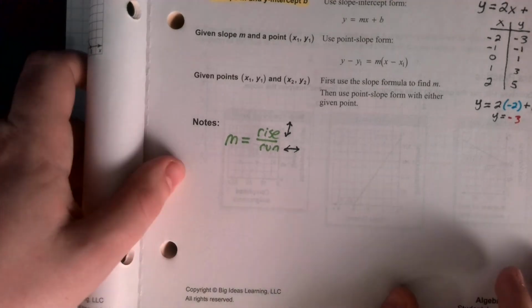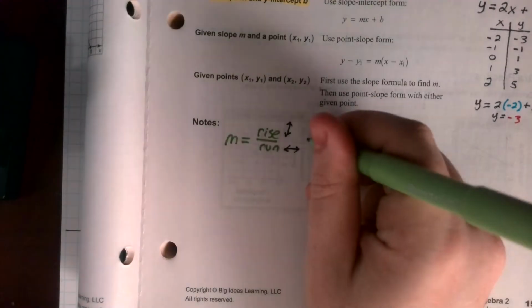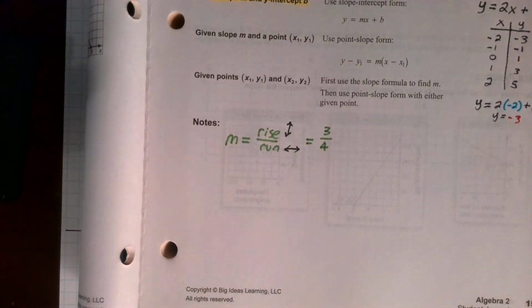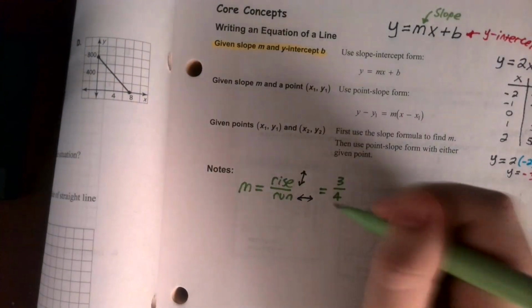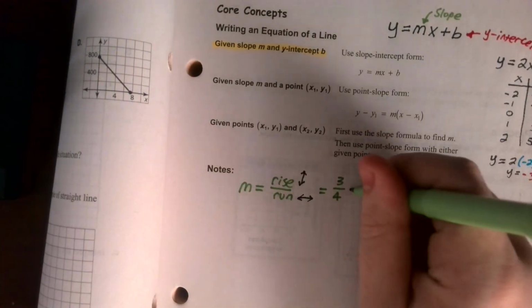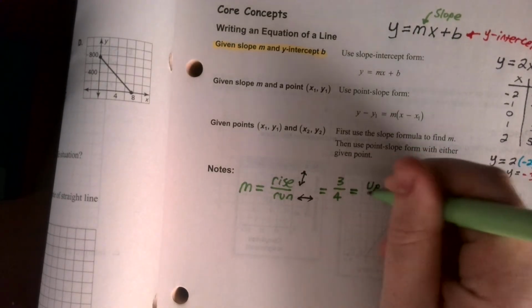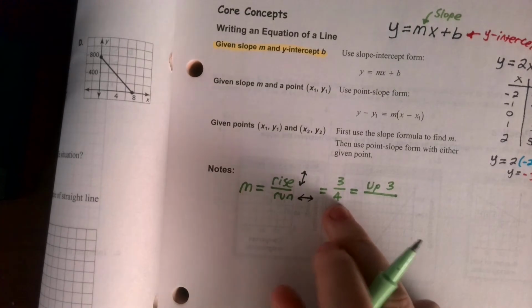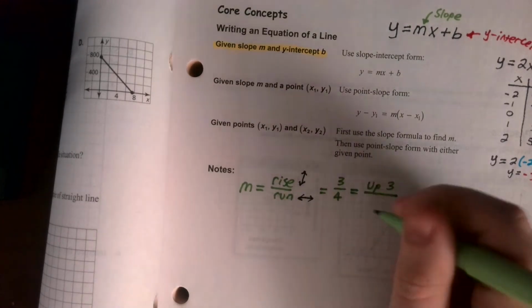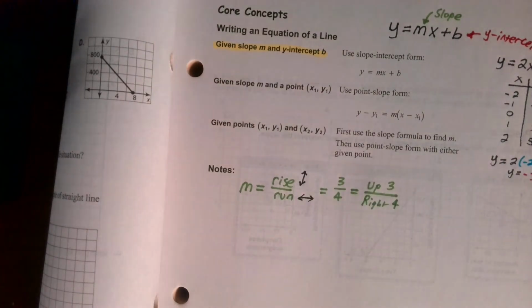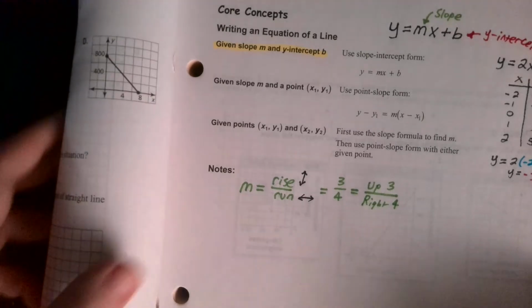So, let's take a look at ours. Our fraction was 3/4. This is telling us that from our starting point, from this point right here, we need to rise by 3 and run by 4. Anytime you have a positive rise, that means we're going up. So this is telling you to go up 3. Anytime you have a positive run, it's telling you to go to the right. So this is telling us to go right 4. And our roadmap is complete. Our roadmap tells us we have to go up 3 and right 4.